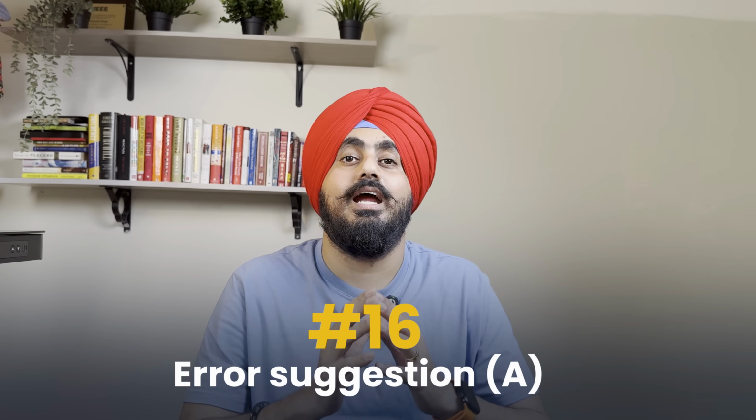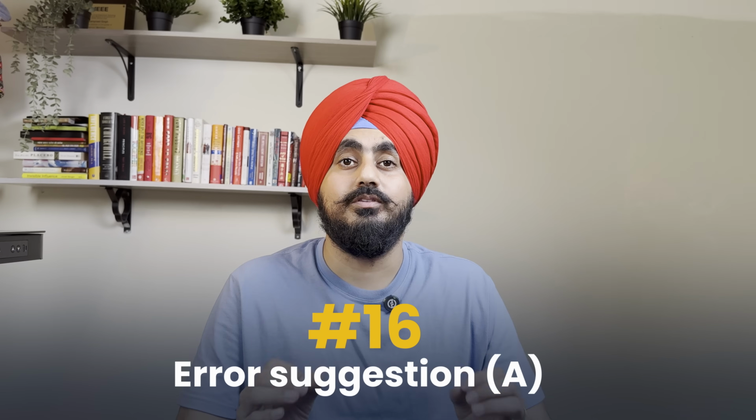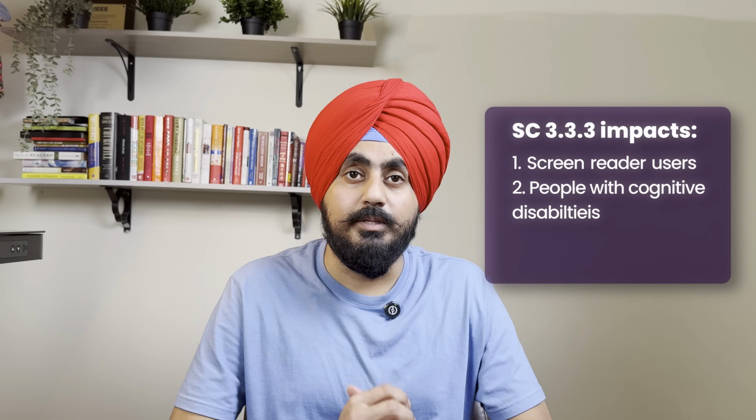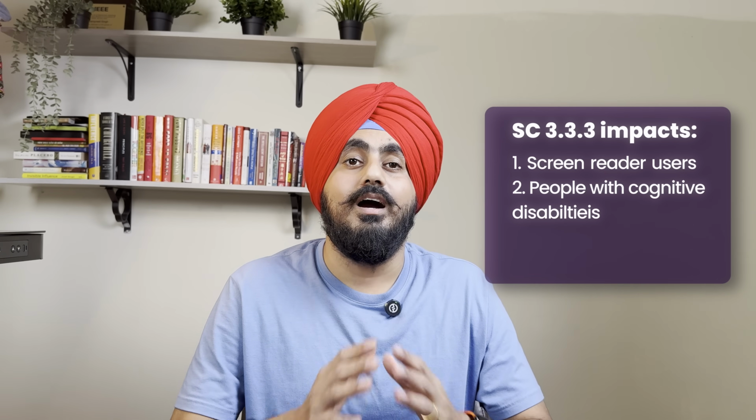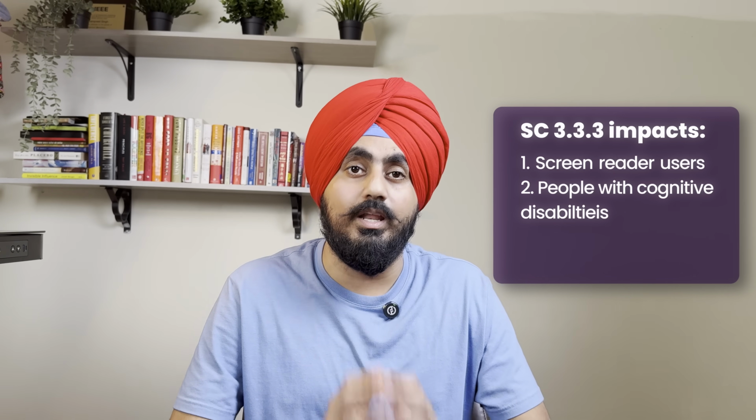Errors without guidance are dead ends. They tell users something is wrong without telling them how to fix it. And that's how users get stuck. Not because they did something wrong, but because the interface stopped helping. This impacts people with cognitive disabilities, screen reader users, or anyone unfamiliar with the form or language.